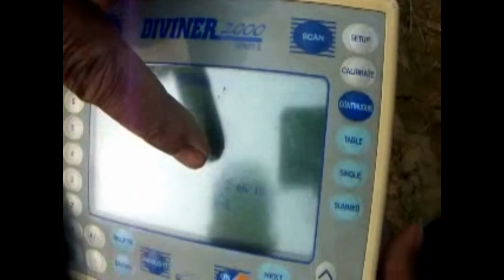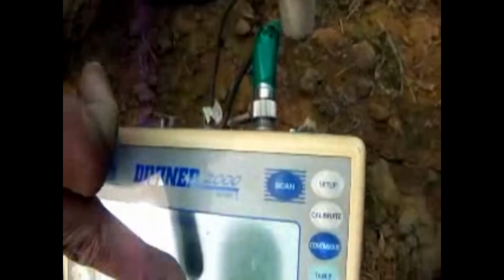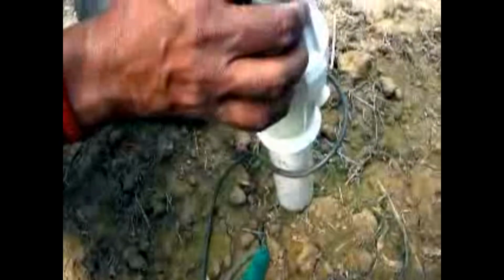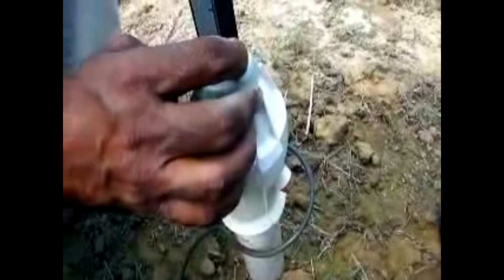26.1 millimeter per 10 centimeter. So it's a 26.1 percentage of soil moisture. 26.012, but finally it is 26.1 cubic centimeter of soil. 26.1%. Now let us go to 45 centimeters.